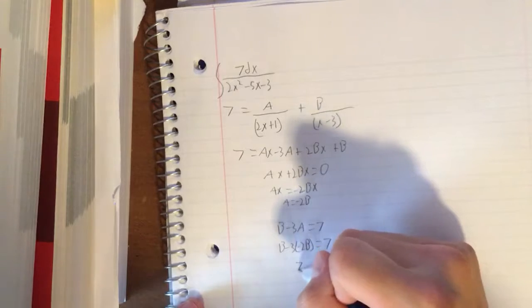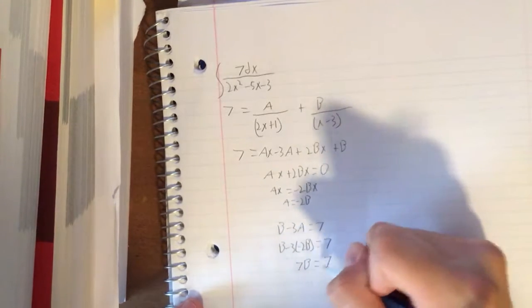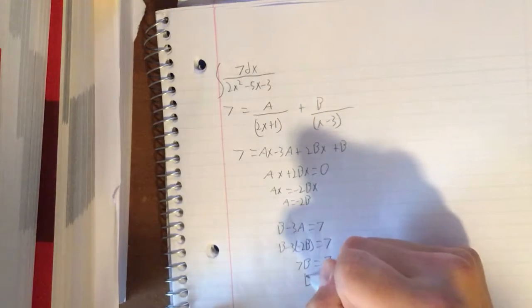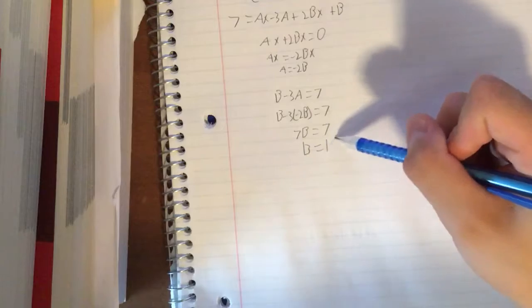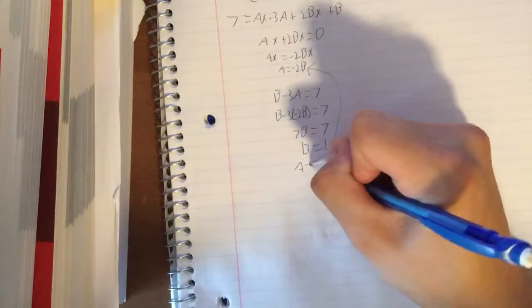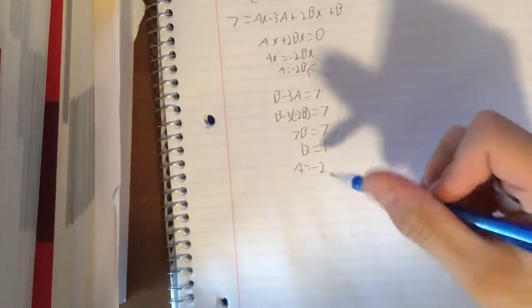That'll get us 7b equals 7. Therefore, b equals 1. Since we know b equals 1, we can sub that in right up here. So therefore, a equals -2. Since we know these two numbers, we can plug them in right here.